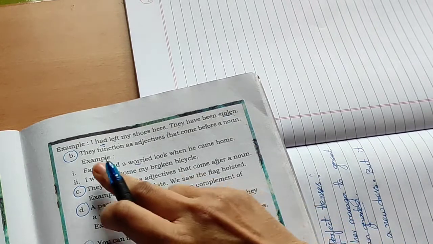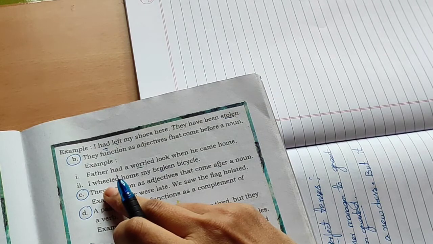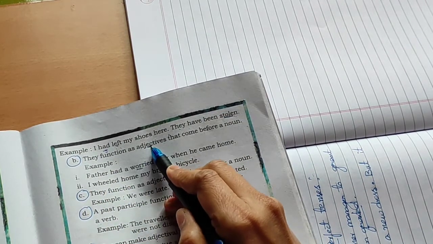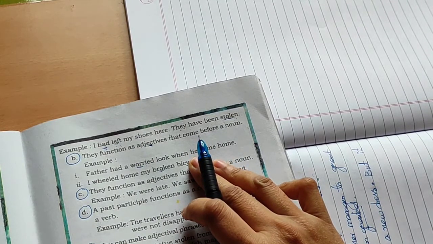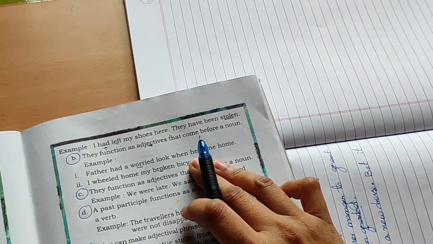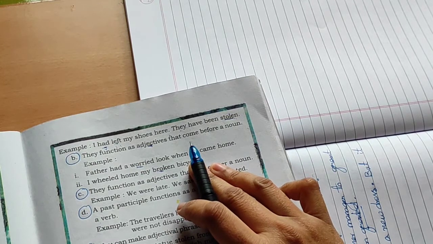We can use the past participle form of a verb as adjectives, and also here they are telling the position of the adjectives. Either it may be before the noun or after the noun. So, we can place the adjectives before the noun or after the noun, but the adjectives are not the normal adjectives that we use, but here the adjectives are past participle form of the verbs.